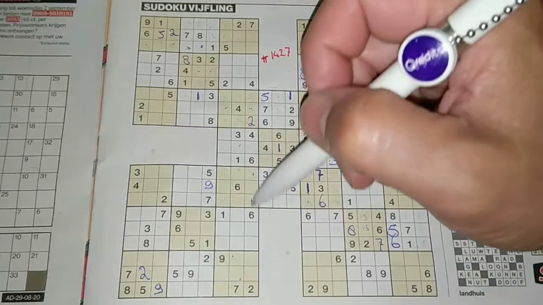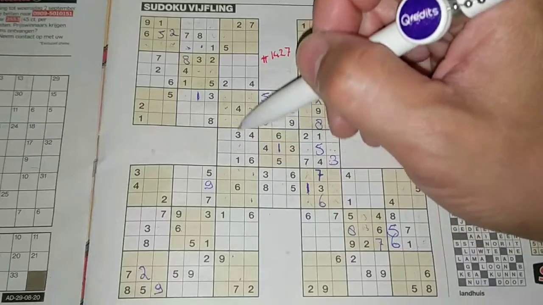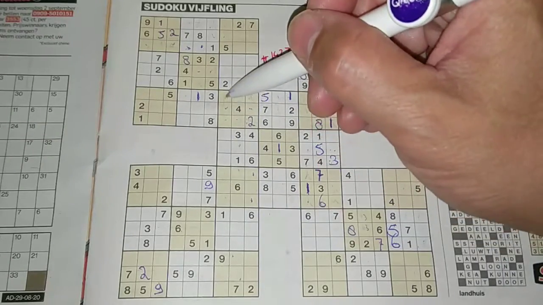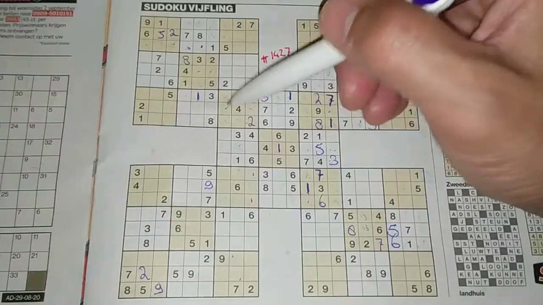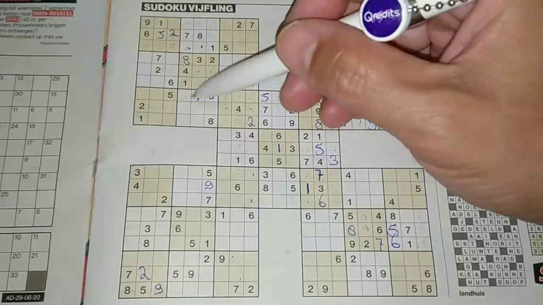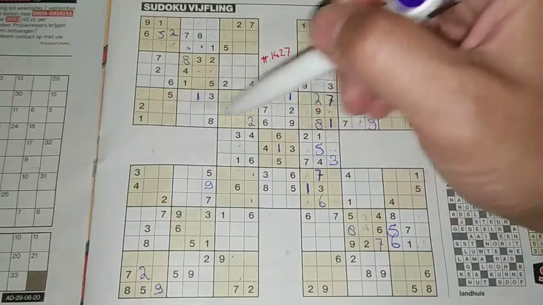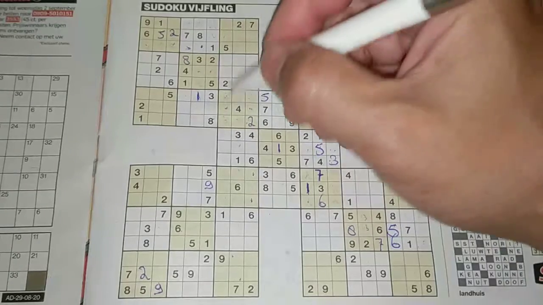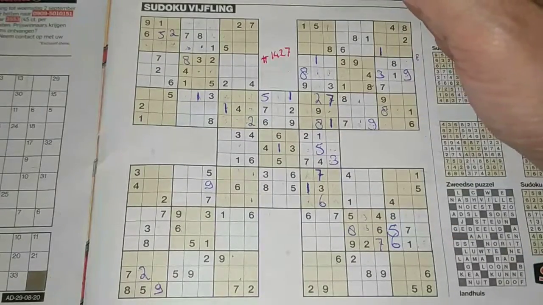In the third column, we have a 1 in the second column. So in the first column, the only 3 places for the 1 should be here or there. We see here 1, no 1 there. Here 1, no 1 there. The only place for the 1 should be there.